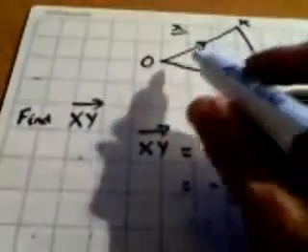So the vector X to O is going in the opposite direction to the vector X, but it's the same length, just in the opposite direction. So in that case, that vector will be known as minus X, and the vector that takes us from O to Y is going to be plus Y. So our vector will be minus X plus Y, and let's just mark that on our diagram.